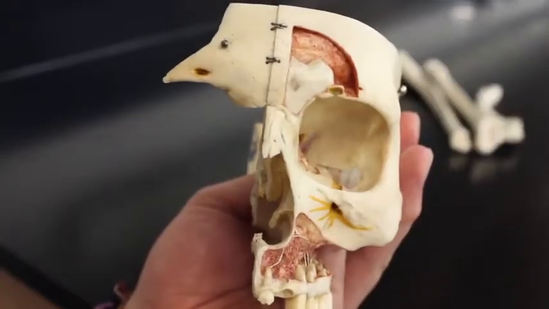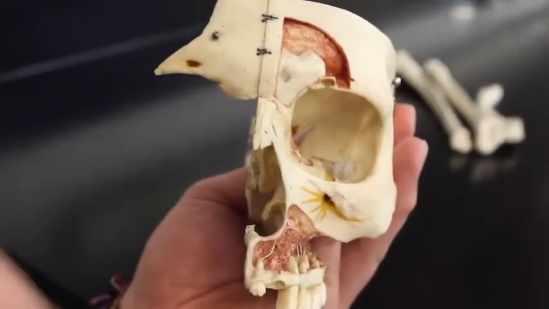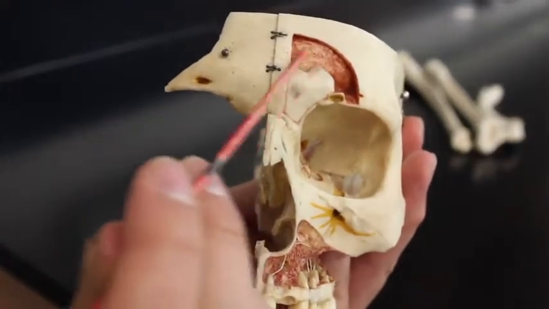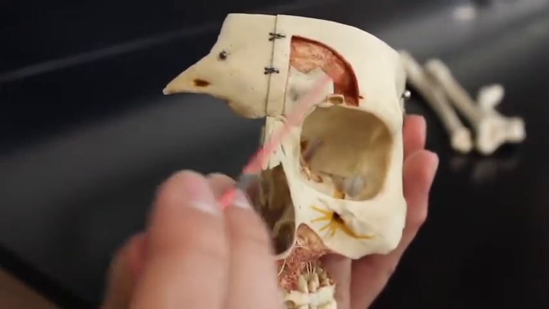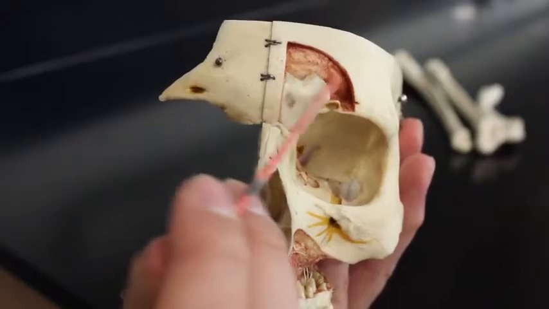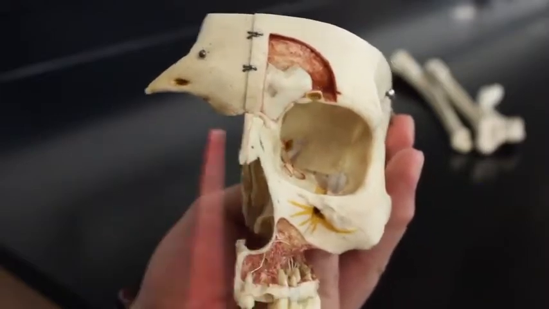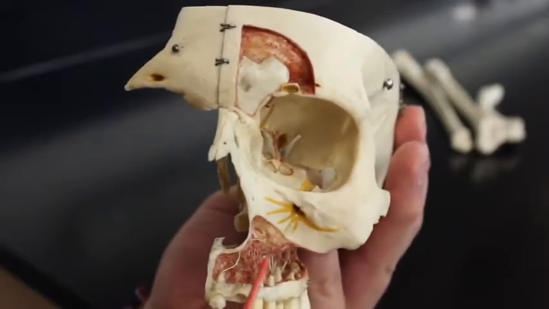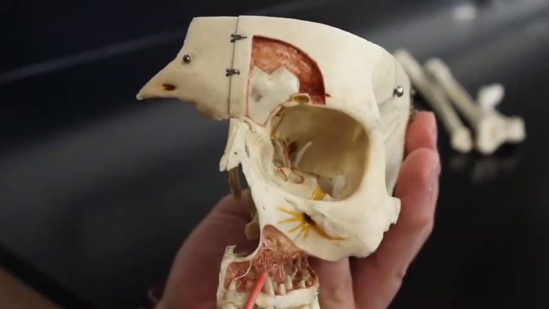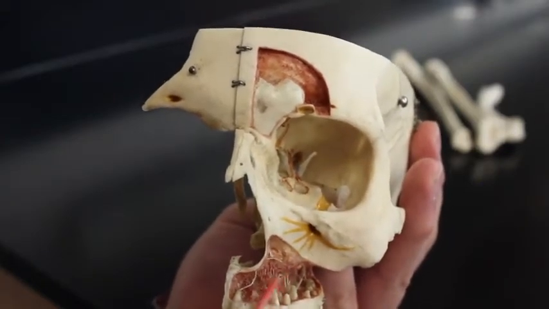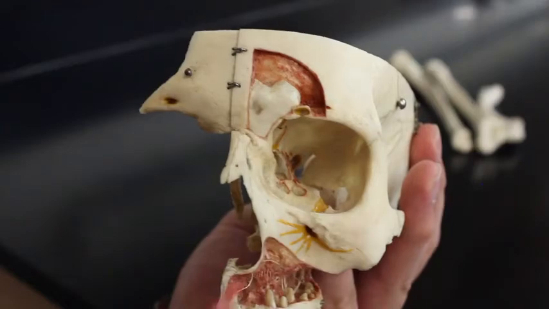All right, guys, in this video, we're going to talk about the sinus skull. So if you look here, we see these hollow cavities that are going to be underneath the bone. This is one of those sinuses. This sinus right here is called the frontal sinus. If you look down here, this sinus right there with the maxillary bone, that's the maxillary sinus. Okay, that's the maxillary sinus.